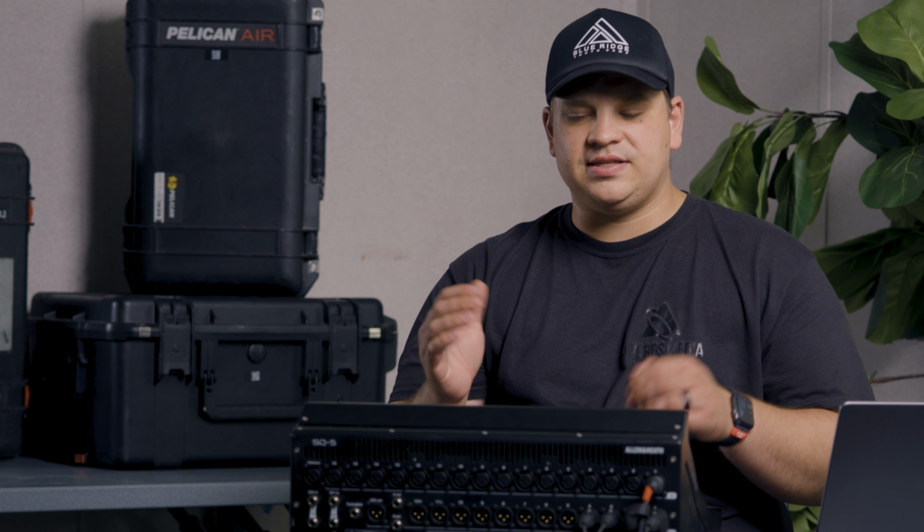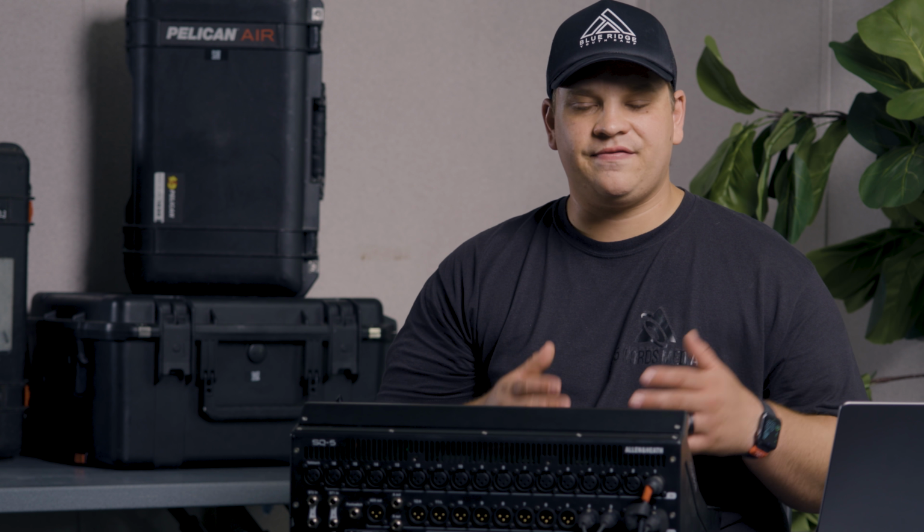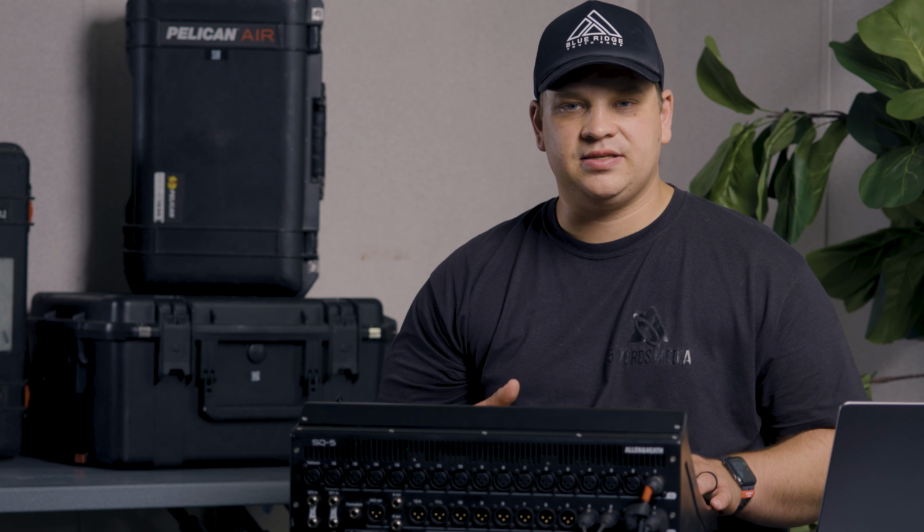So what would you use a high pass and a low pass filter for? Honestly, everything. I think I have a high pass filter on every single input, including stuff that needs a lot of low end, like a kick drum or a bass guitar or a synth bass.